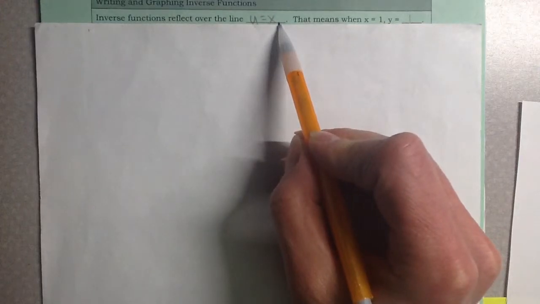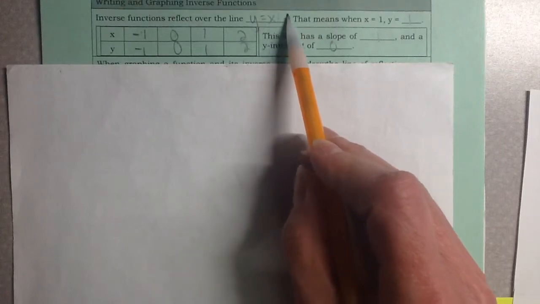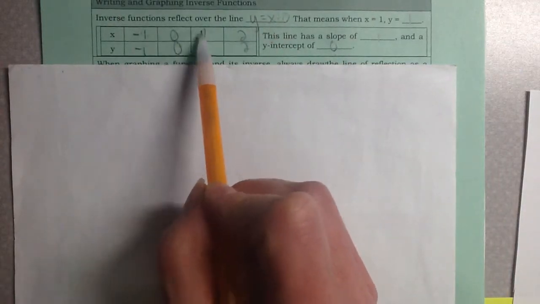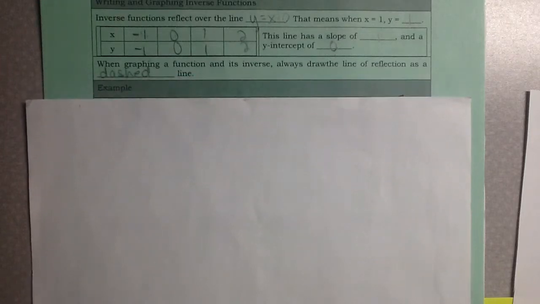But for some reason, students sometimes have a problem with the line y equals x, and I think it's because they don't see a slope there and they don't see a y-intercept, and they just see y equals x. So all that means is when x equals 1, y equals 1, x equals 2, y equals 2, and vice versa. The slope here is going to be 1, and the y-intercept is, this would just be like plus 0 here. So the y-intercept is 0. So if you need to graph this line, if x is -1, y is -1. So it's 0, 0, 1, 1, 2, 2, and so on. You could keep going. So when graphing a function and its inverse, always draw the line of reflection as a dashed line.